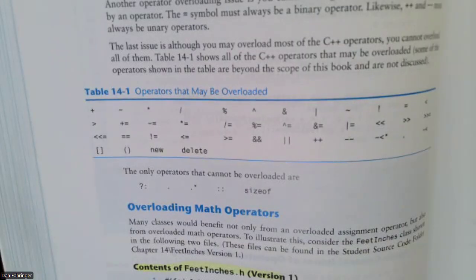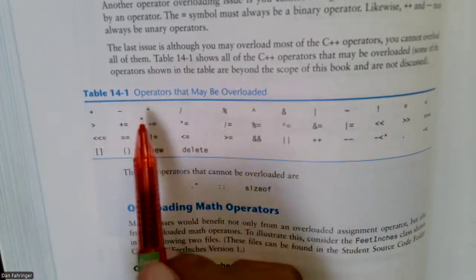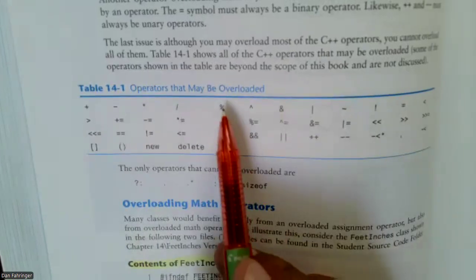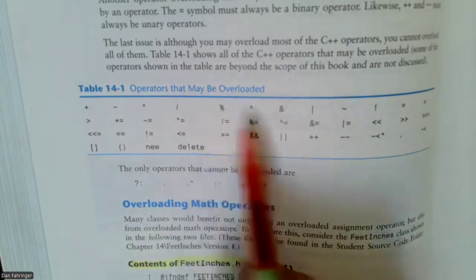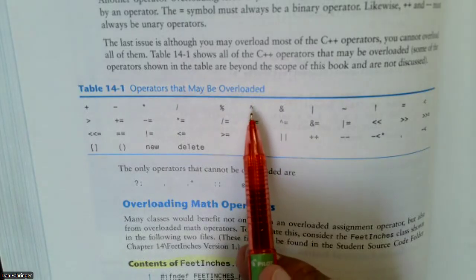What can be overloaded? If you think about it, yeah, we have all of these. We had our traditional add, subtract, multiply, divide, algebraic operators. Then we threw modulus in. Here's caret. Wouldn't it be great to overload caret so I wouldn't have to call like a power function?